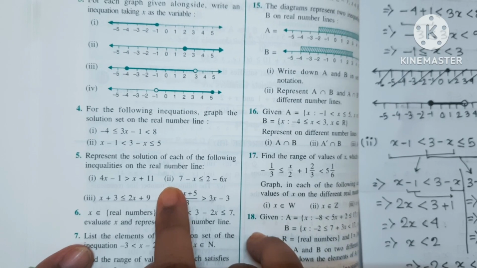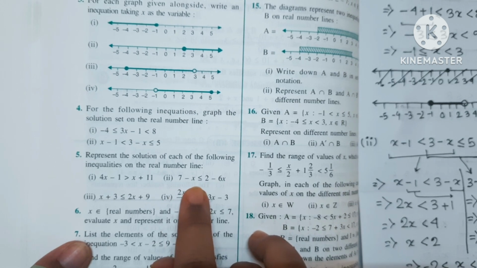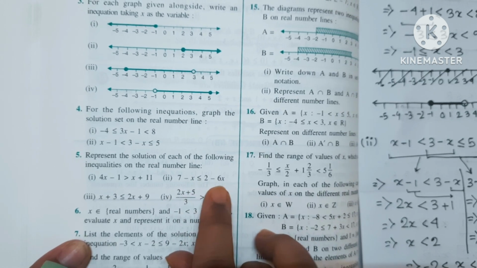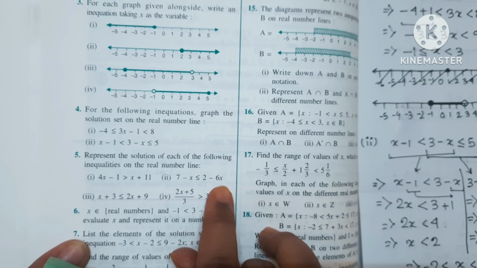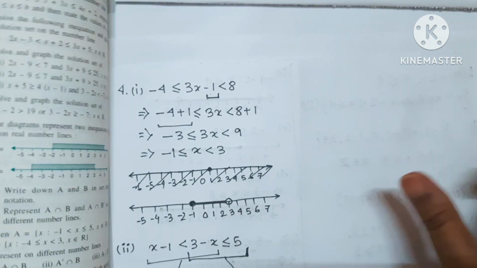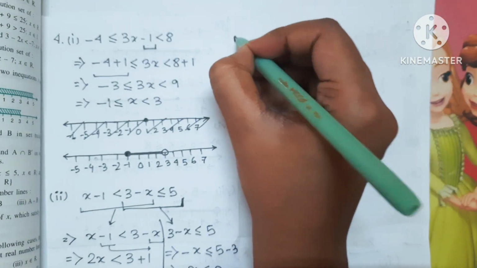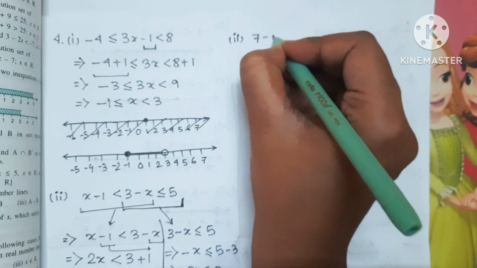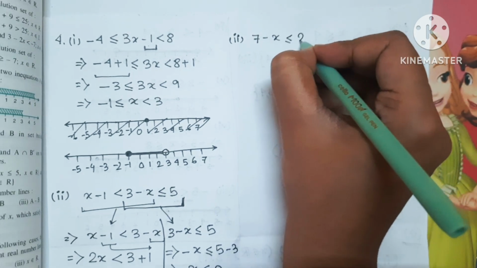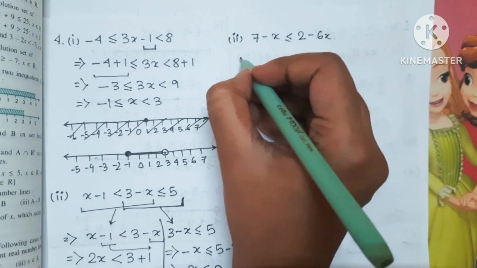The next question, 7 minus x is less than or equal to 2 minus 6x. So if you write it, 7 minus x that is less than or equal to 2 minus 6x.